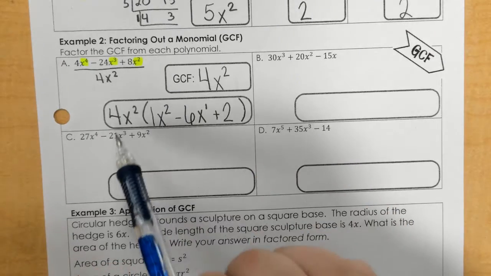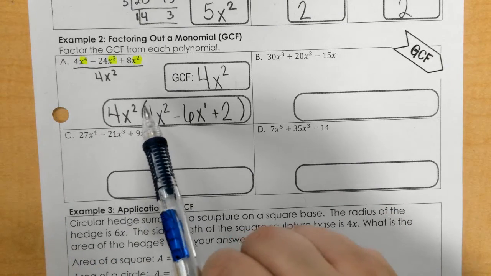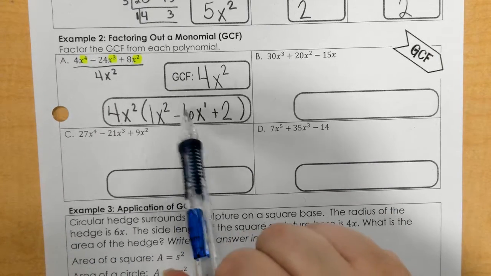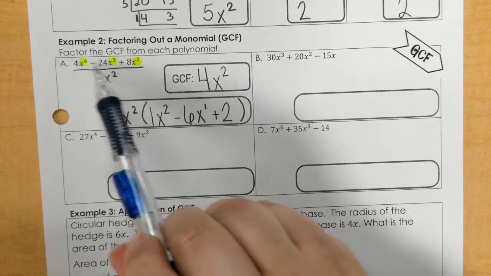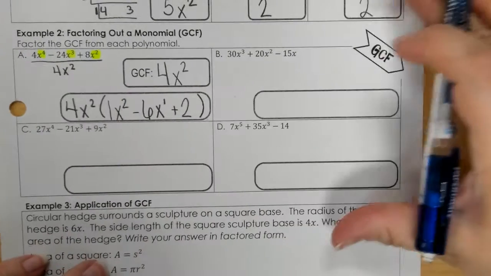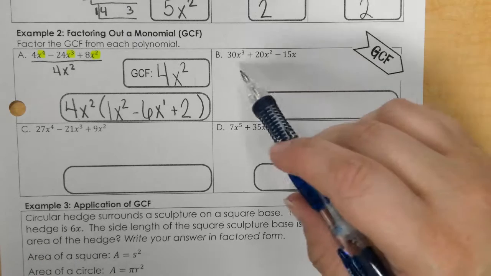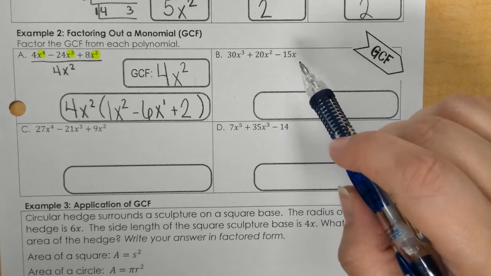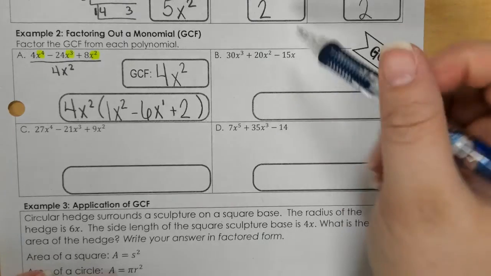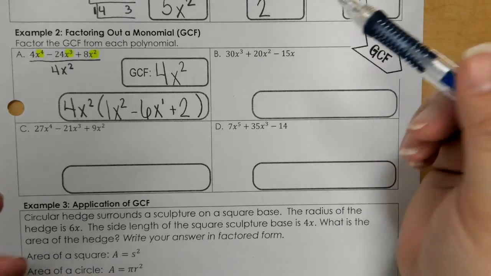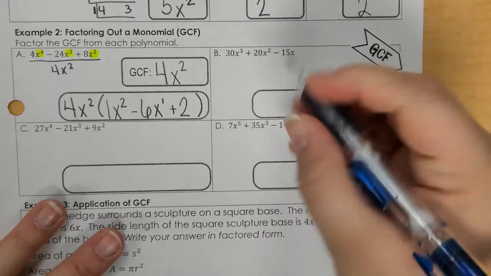And basically the idea is that if you were to distribute this 4x squared to each one of these, you would get back to the original problem. Okay. So in part B, we have 30, 20, and 15. And I know they end in 0 and 5, which means they're divisible by 5. And nothing bigger than 5 goes into any of those. So we're going to go with 5.